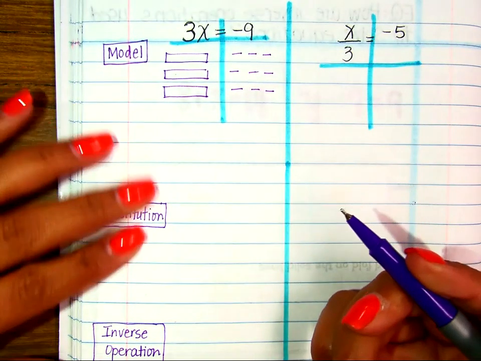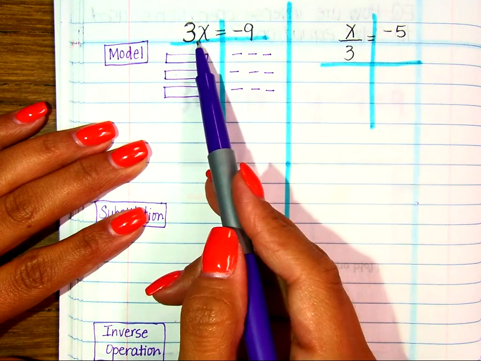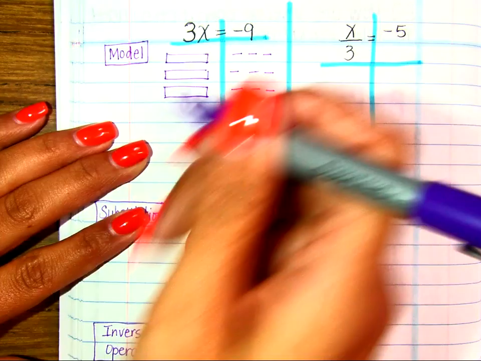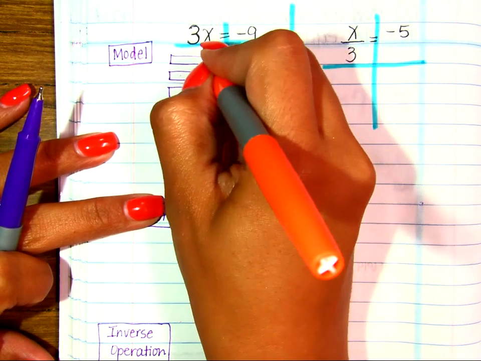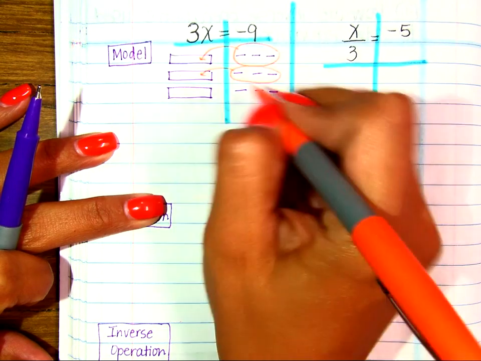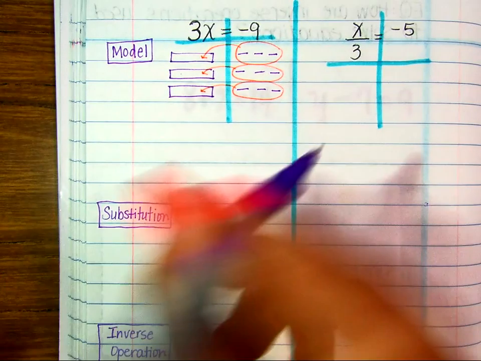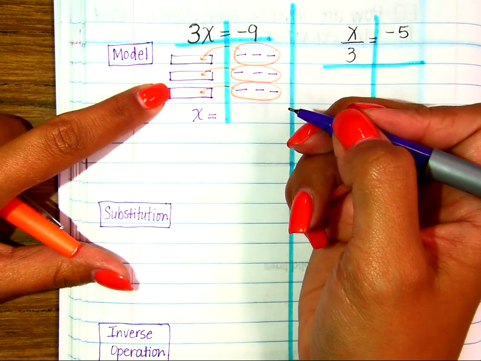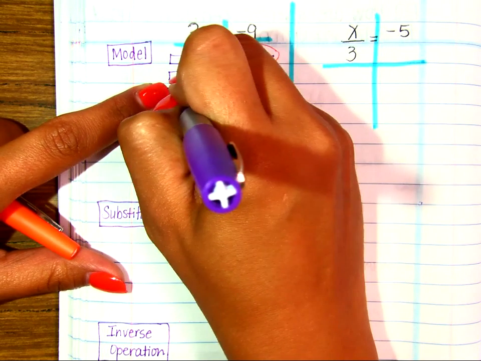Okay. The second step when we modeled this type of equation is to move an equal amount of units into each x bar. And so this time we're going to move those 3 negatives into each x. So the value here of x equals what's inside 1 bar, -3.